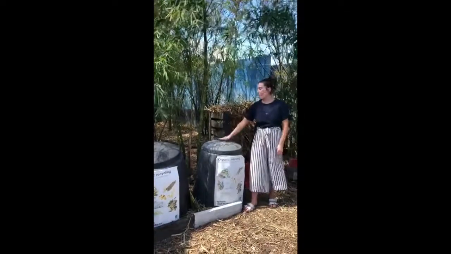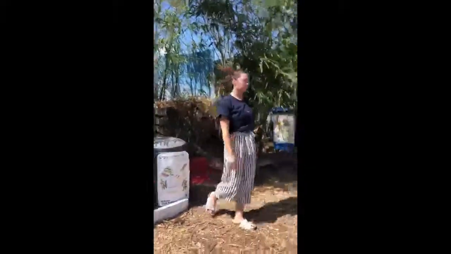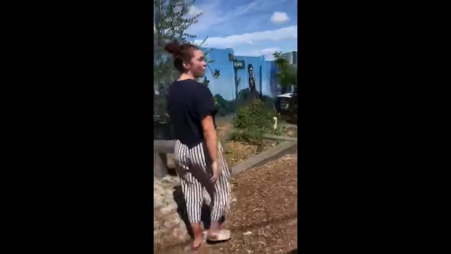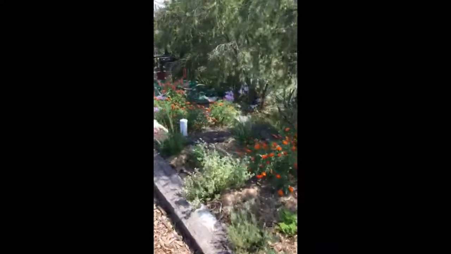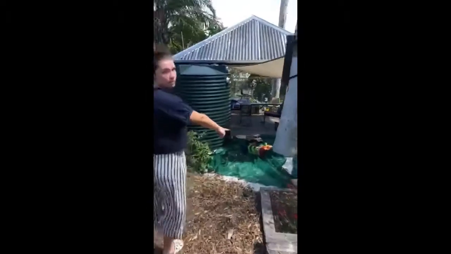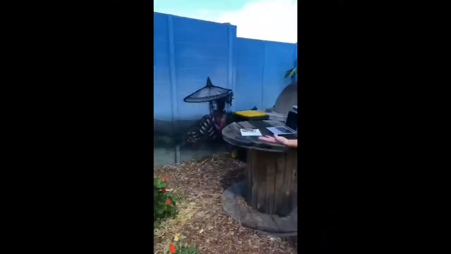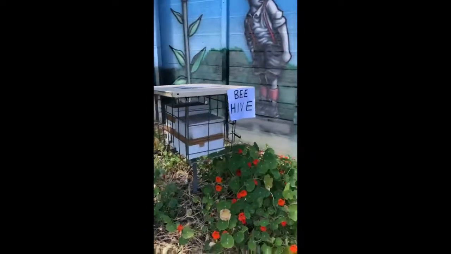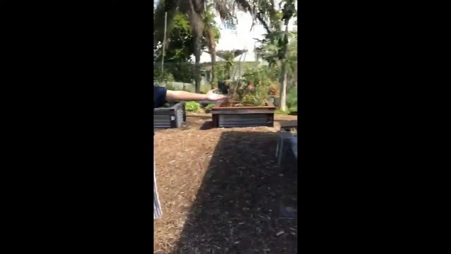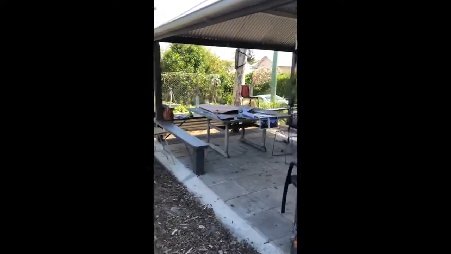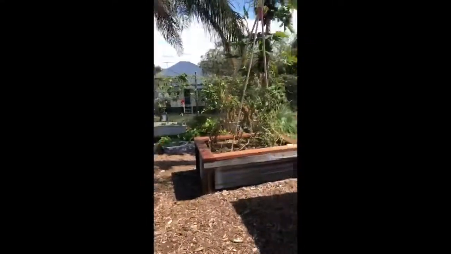Over here we have our compost bins and bamboo used as a windbreak. Over this side we have our garden bed, flowers, sand pit, water tank, our beehive, pizza oven and a seated area, as well as a shed at the back and a garden of herbs and spices.